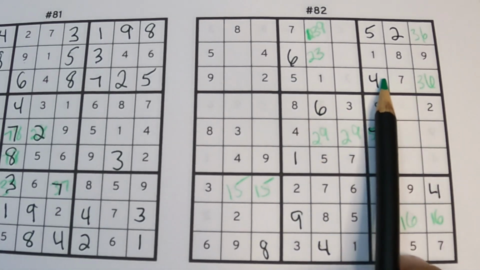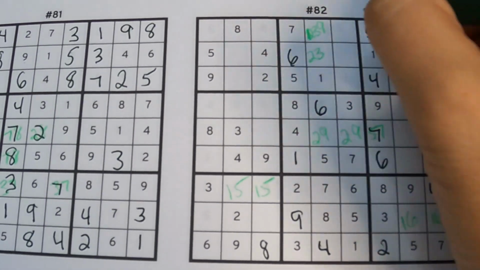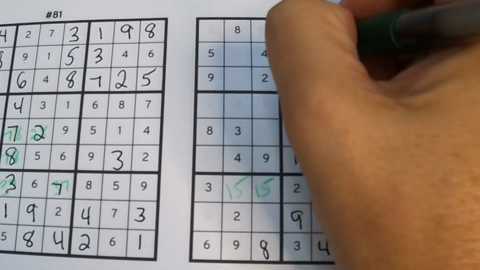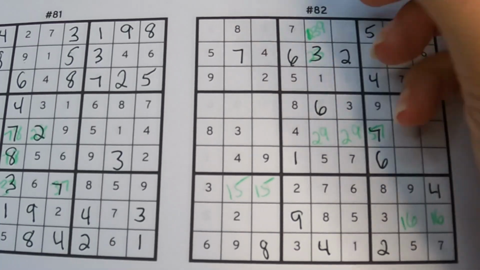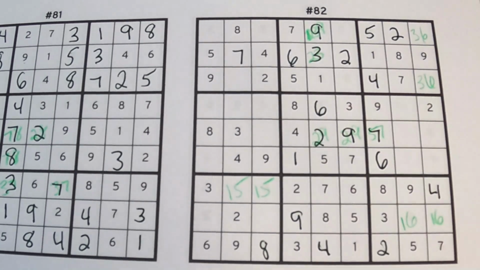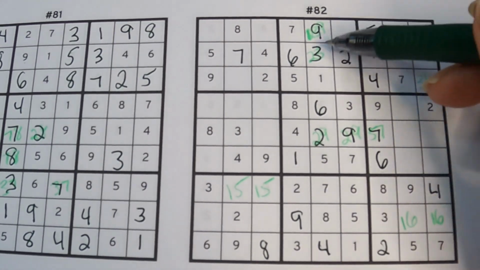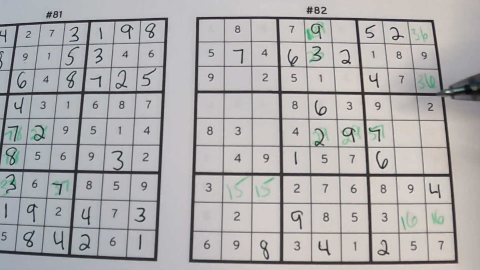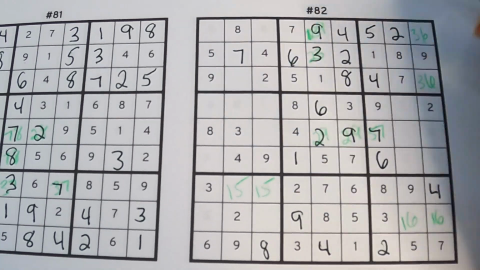For this row, we're missing 2, 3, and 7. We've got 3 and 7 here, so this is our 2, 3, 7. That 3 makes this our 9, 2, 9. For this box now, we're missing 4 and 8. We've got an 8 here, so 4, 8.